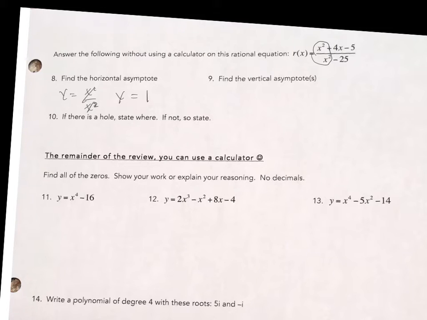Vertical asymptote sets your denominator equal to 0, but of course you should factor this to figure out if you have any holes or anything. You always want to do that before you start answering some questions. So we have x plus 5, x minus 5 on the bottom, and on the top it looks like it's going to be x plus 5 and x minus 1.